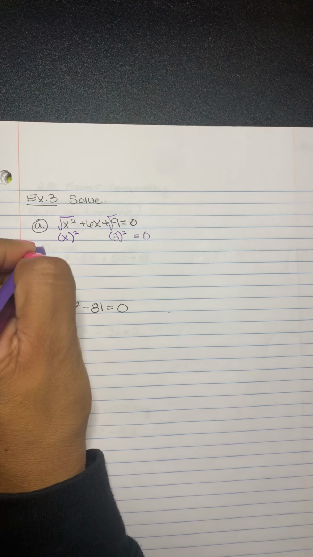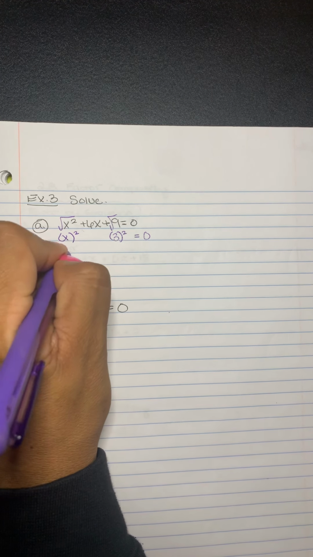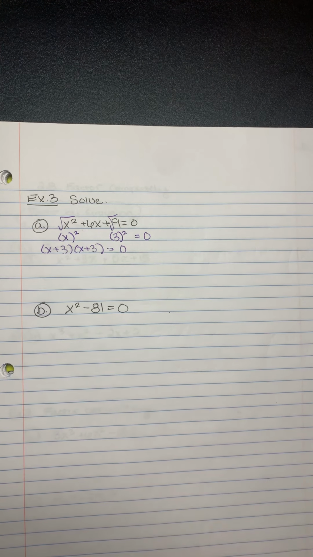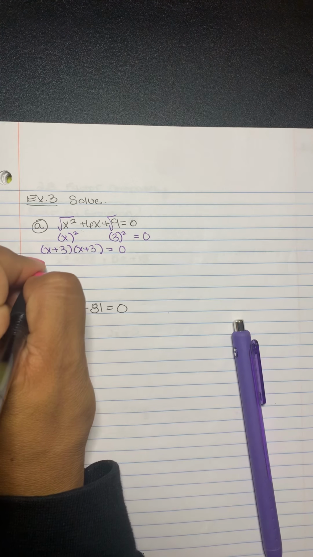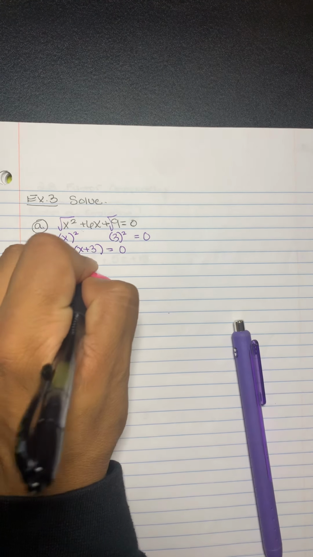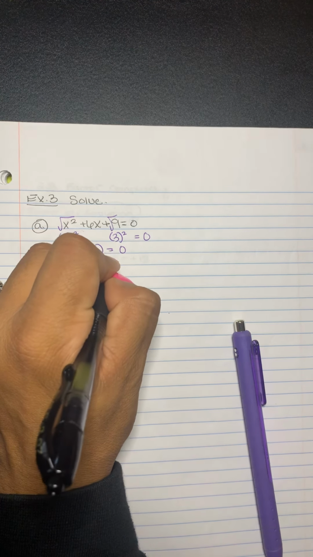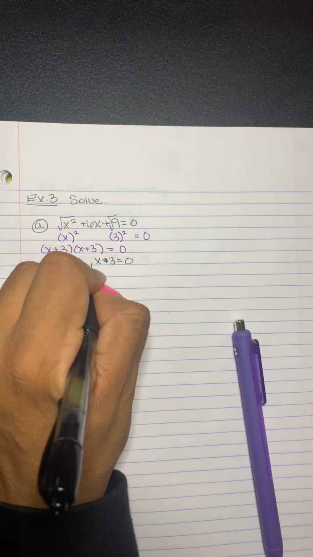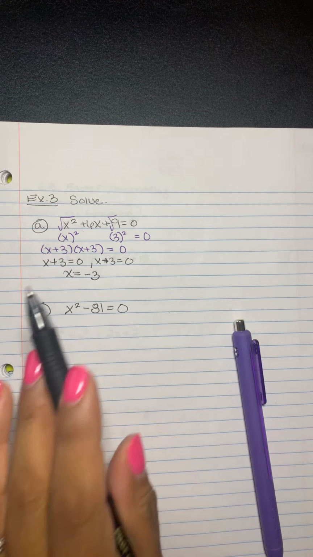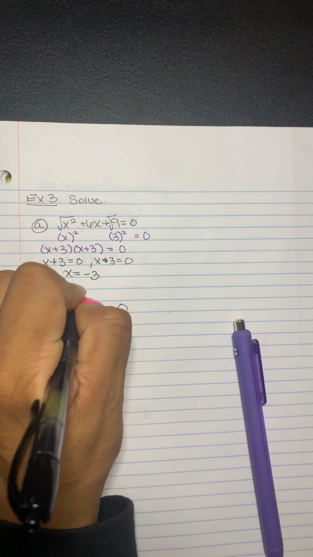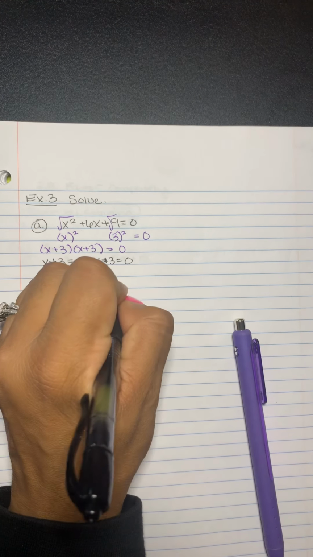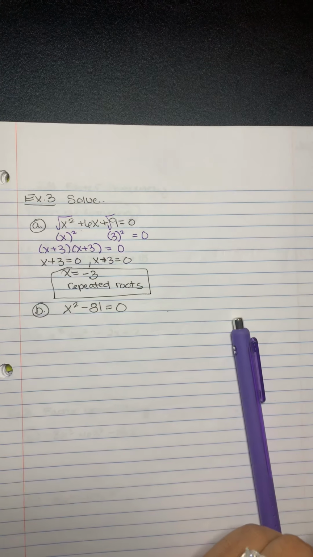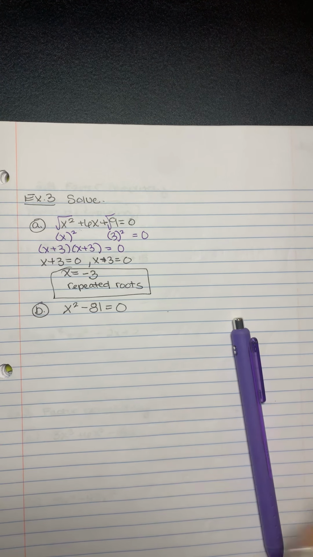So how would I write that out? Well, I know I have x plus 3 times x plus 3 equals 0. Again, from this point, you should know that you're going to set each one equal to 0. And what we have is x plus 3 is equal to 0. What we have is repeated roots, so we know that x is going to equal a negative 3. So you can just give me x is equal to negative 3. You'll get full credit. Again, this is called repeated roots. Yes, you can fall back on the big X, and you're going to get the same answer.